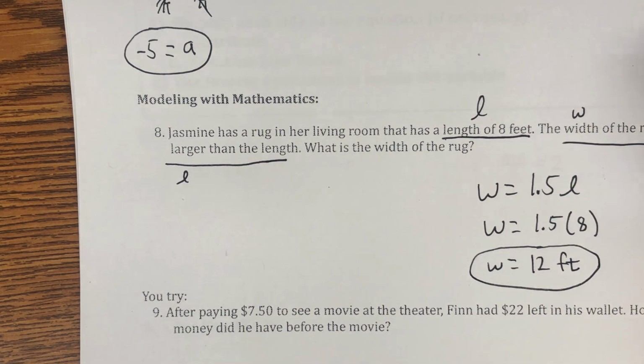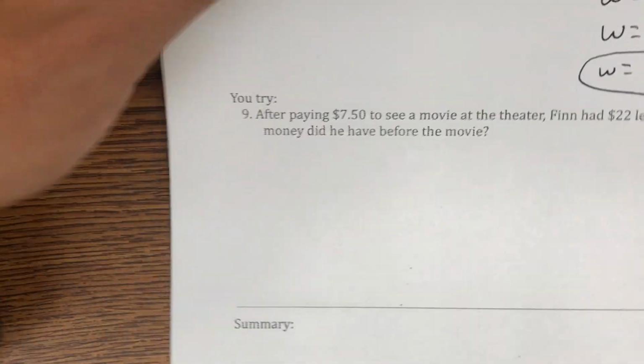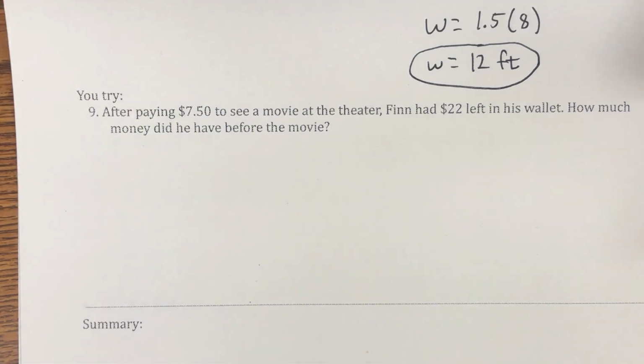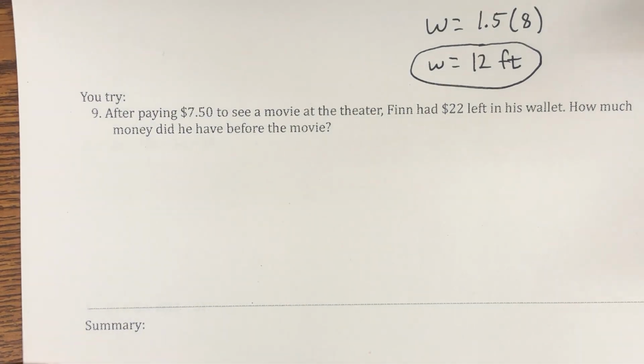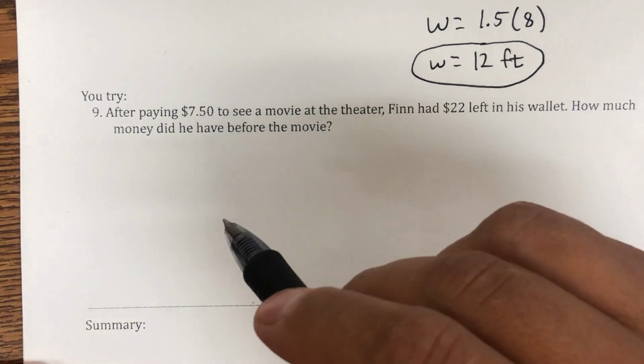So the width is larger than the length. And the last one, for the U-try. Again, try and pause this, see if you can set it up, and see if you get it right. So hit pause and try this one out. Okay, hopefully after you just finish it, I'm going to highlight our keywords.